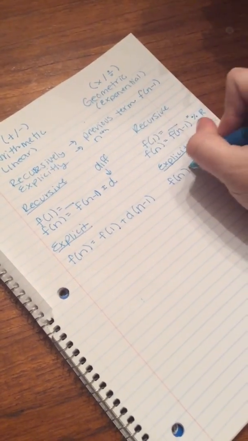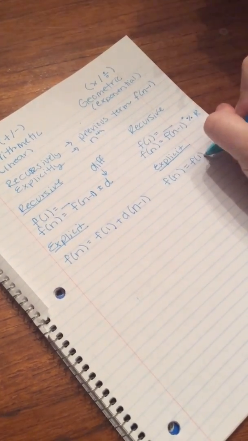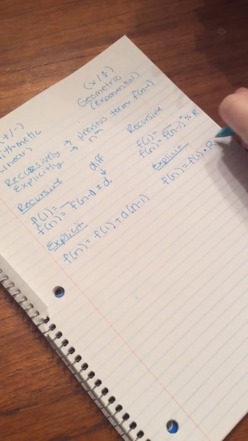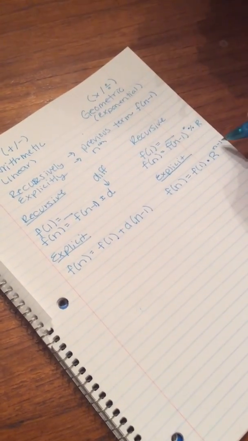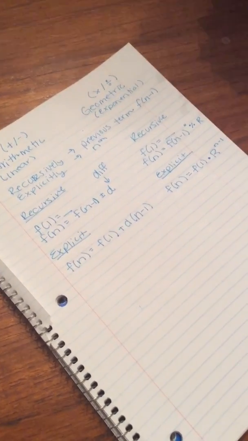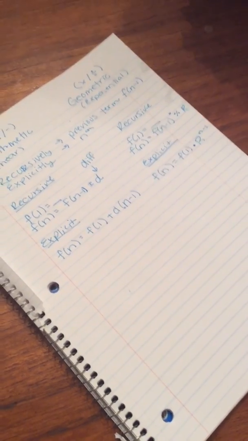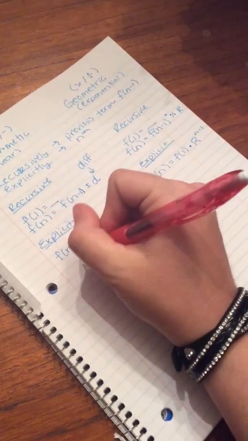Okay? Now, if we look at an explicit rule for geometric functions, it's going to look similar. To find the nth term, you're going to take your first term, but this time you're going to multiply it by your ratio, and then the n minus 1 is in the exponent, because exponents tell us how many times to multiply something together.